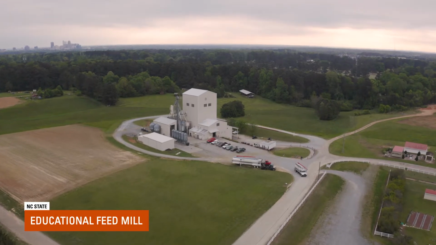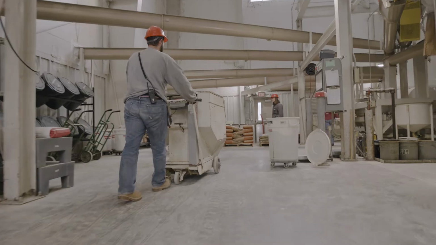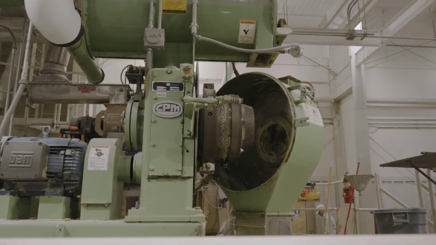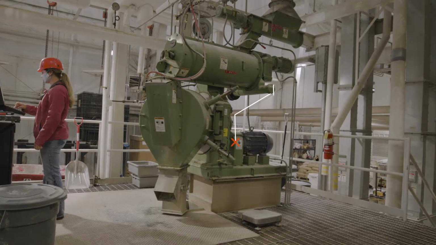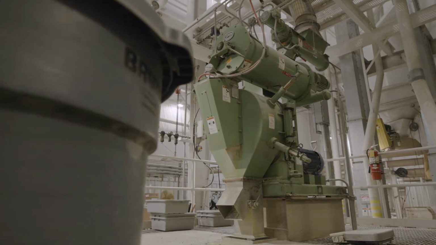There are a lot of reasons why we needed some kind of model or some kind of representation of the pellet mill that was outside the feed mill. No matter when the student went into the feed mill to see the real pellet mill, it could be working, it could be not working, it could be under maintenance. So the experience they had with the machine was pretty random.